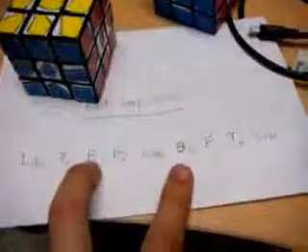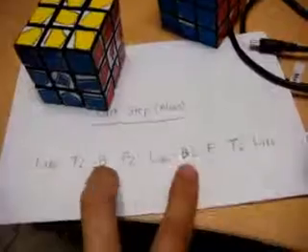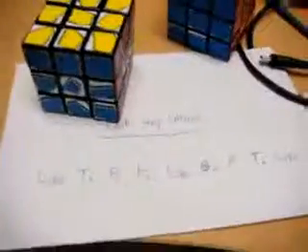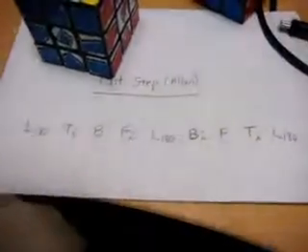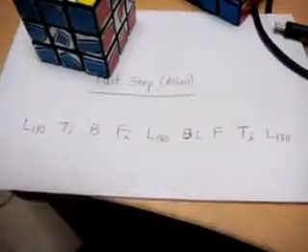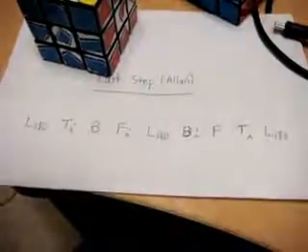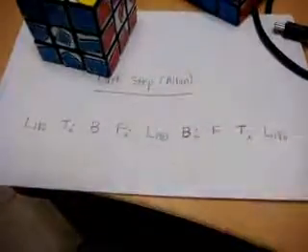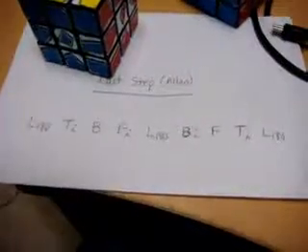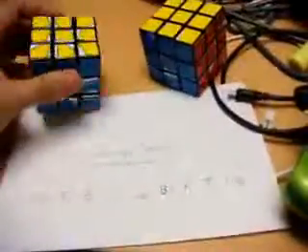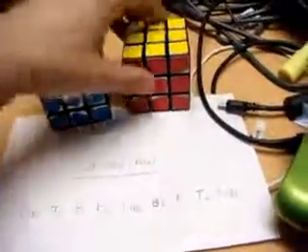So just be sure. Those back ones are pretty tricky, because I know a lot of people that I've tried to help solve the cube, they did it backwards and it messed up the cube and they thought I gave them the wrong algorithm. But this is the proper algorithm. So it's left 180, top counterclockwise, back clockwise, front counterclockwise, left 180, back counterclockwise, front clockwise, top counterclockwise, and left 180.